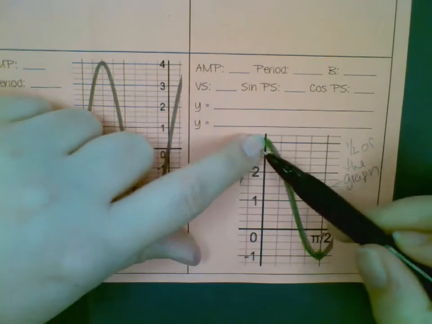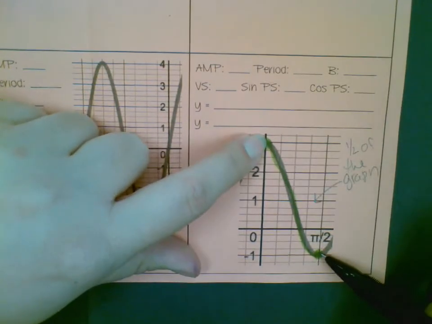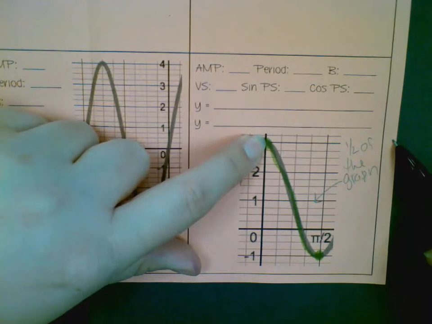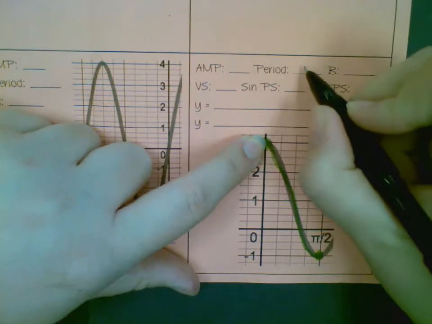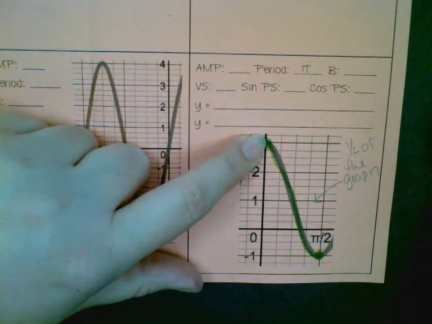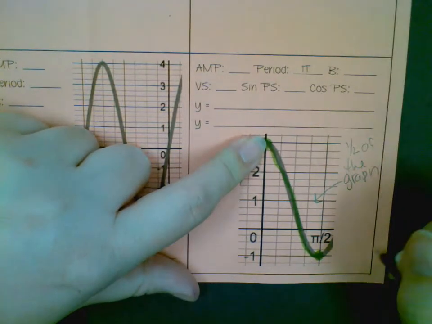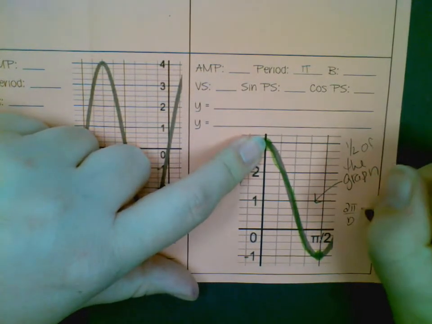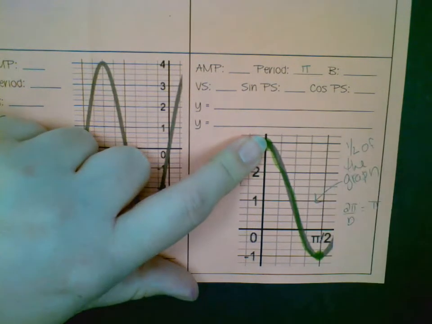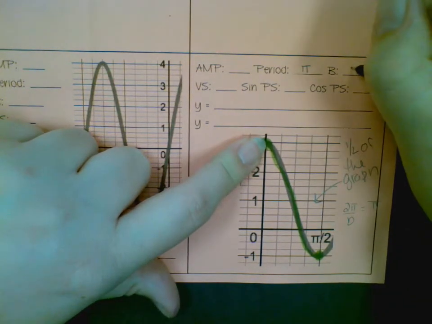Okay, so that means if we finished half of our graph in pi over 2, then to get back up here, we would end at pi. So our period is pi. So we can do the formula 2 pi over b equals pi and solve the equation to get our b, which is going to be 2.